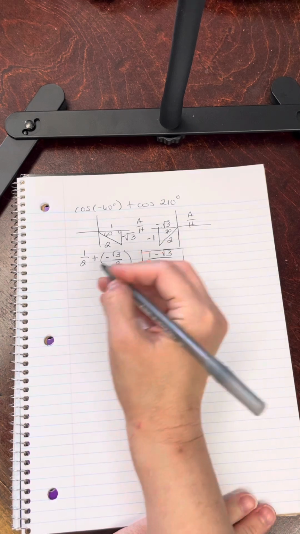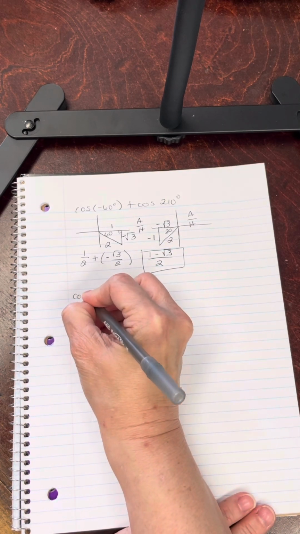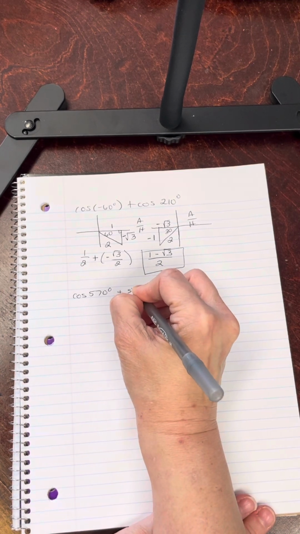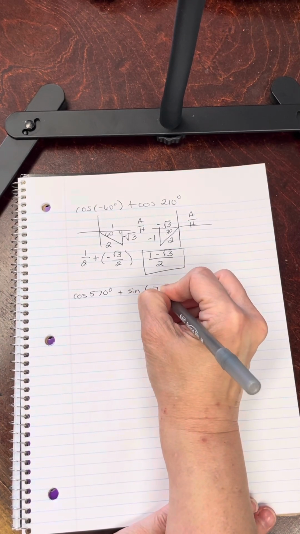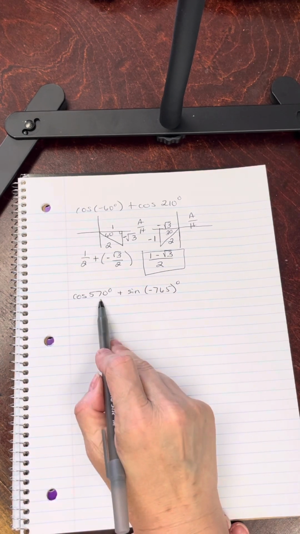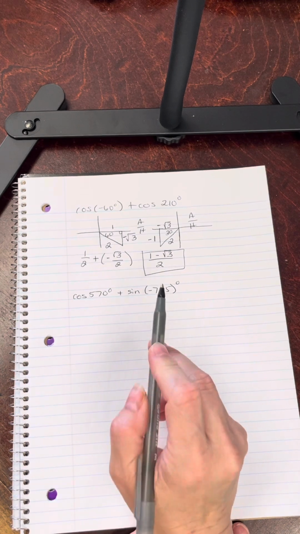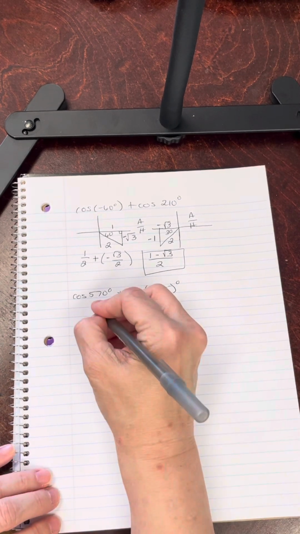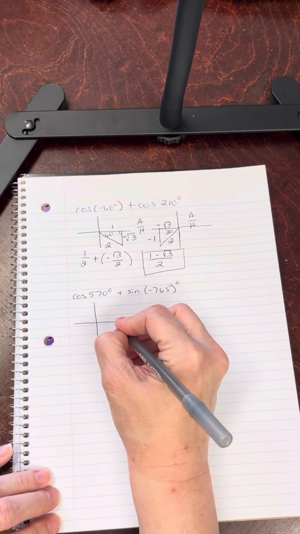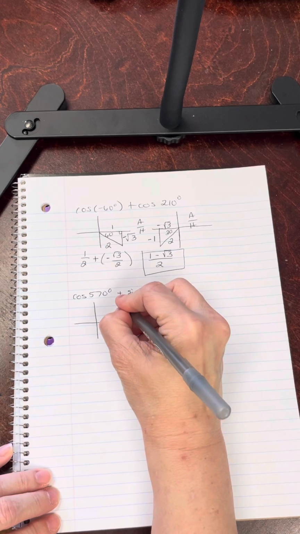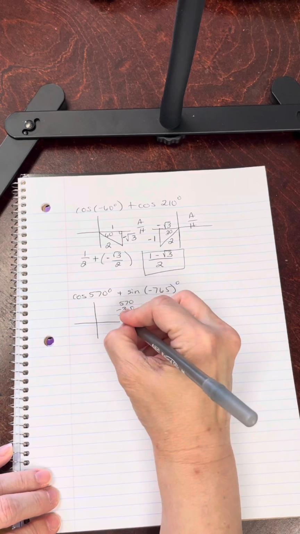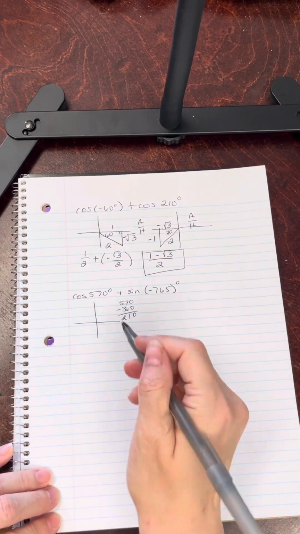Example 3. They asked for cosine of 570 degrees plus sine of negative 765 degrees. These are both more than the 360, so we will have to do an adjustment as I do the graph. So if I start at 0, 90, 180, 270, 360, I still need to keep going. So let's do 570 minus the 360 of rotating around one time, and that's 210. Okay, so I don't need to wrap fully another time.